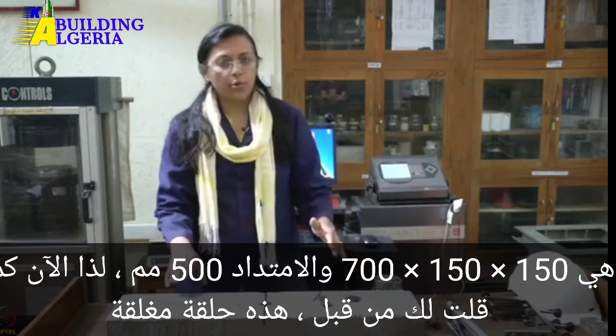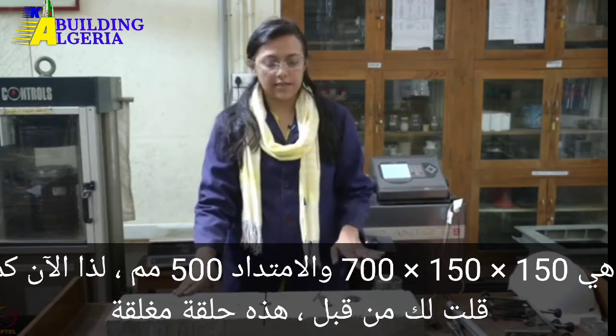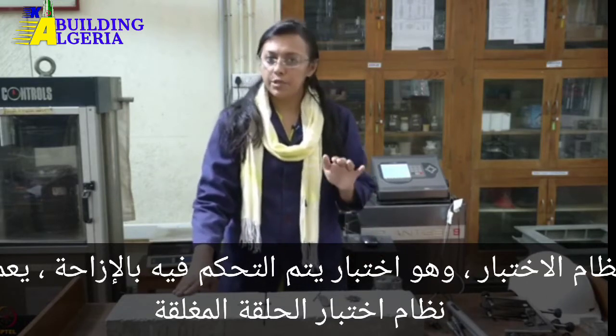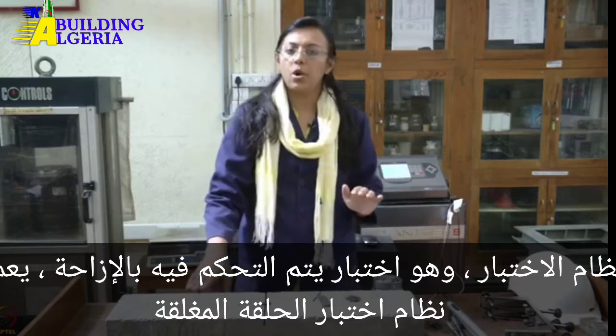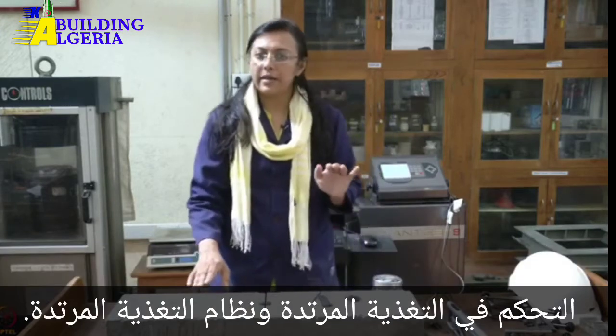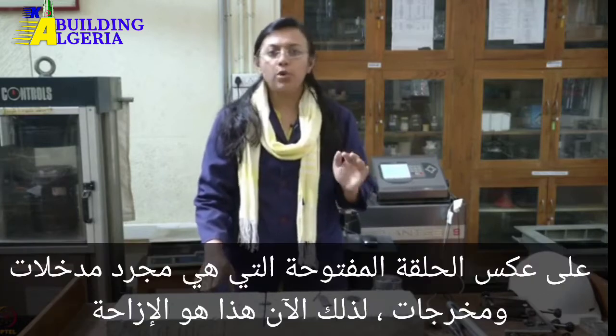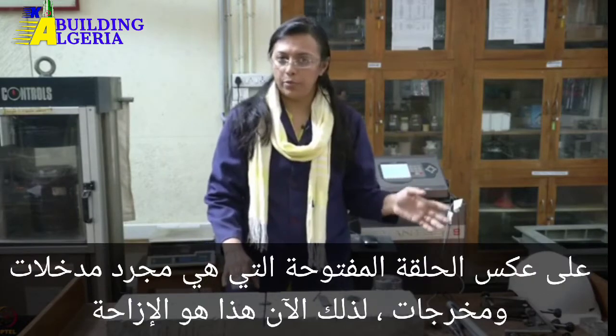Now, as I told you before, this is a closed loop testing system, which is a displacement control test. A closed loop testing system works on a feedback system, unlike an open loop, which is only an input and an output.